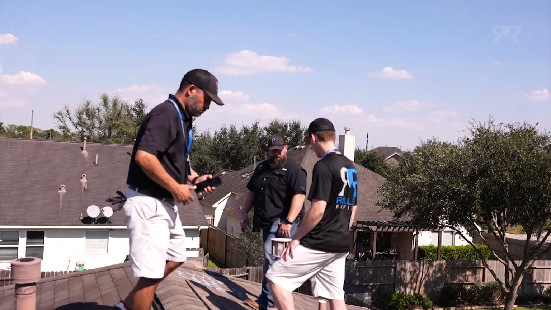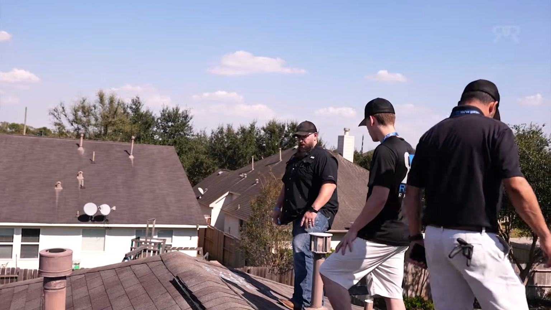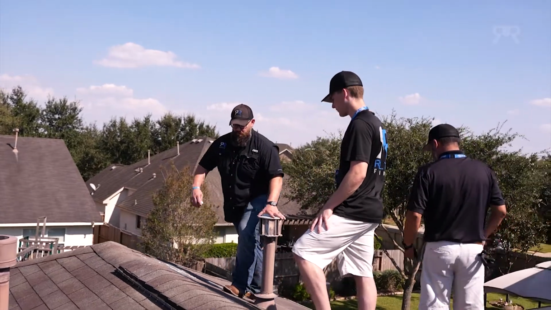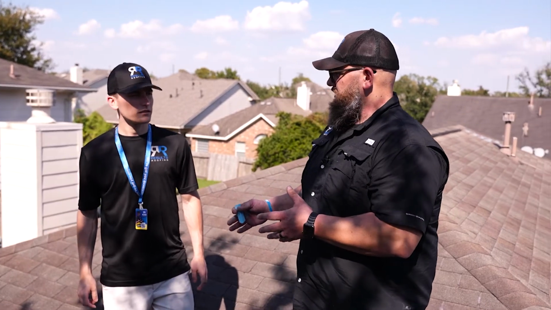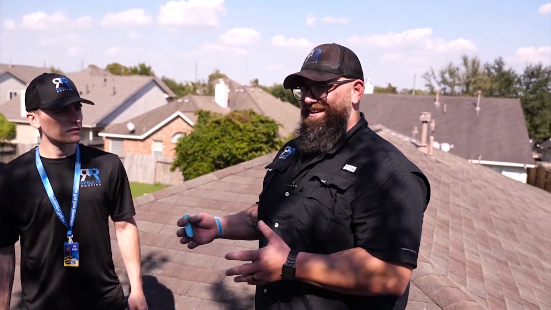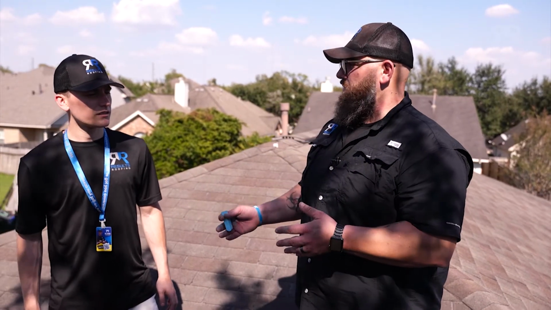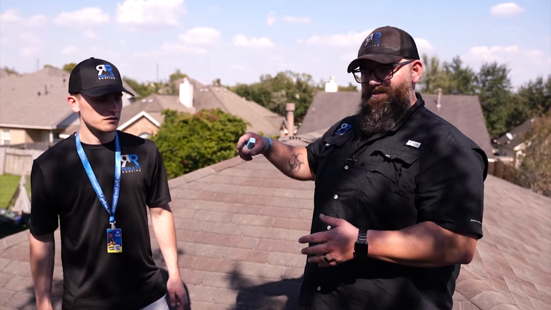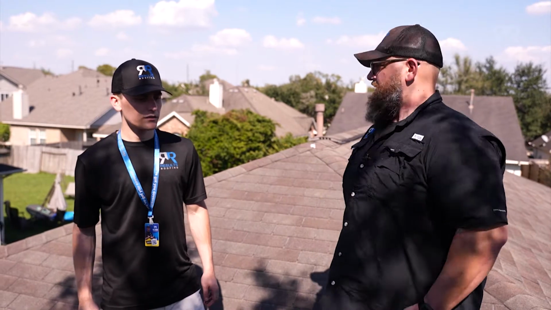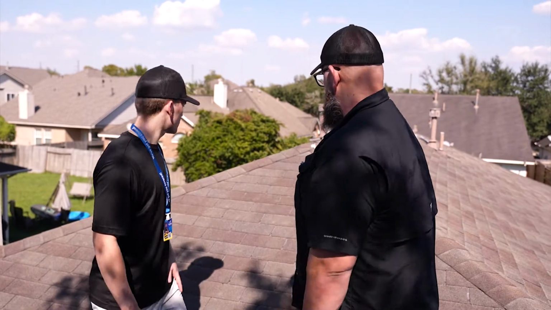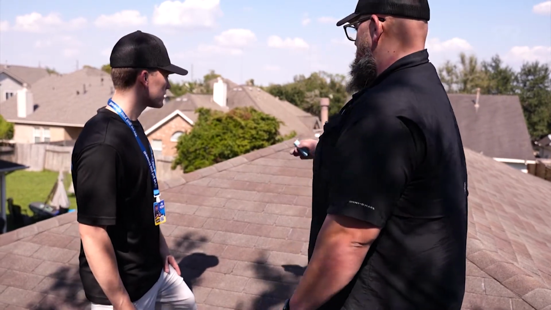Now what I'm going to start doing is looking for my test squares. I'm going to start from the front and then work my way back. What insurance looks for is, on this particular shingle, they require 10 hail hits per test square. Our test square is 10 by 10 feet, so it equals 100 square feet. What you would do in this scenario is come down a little bit and then count.